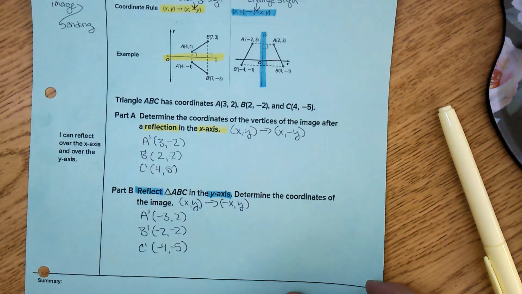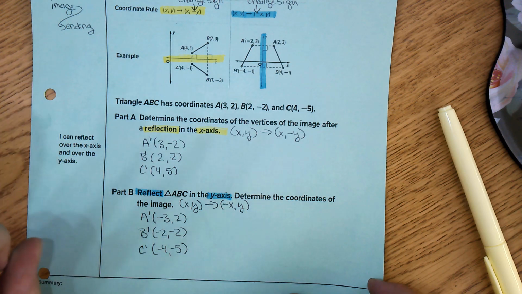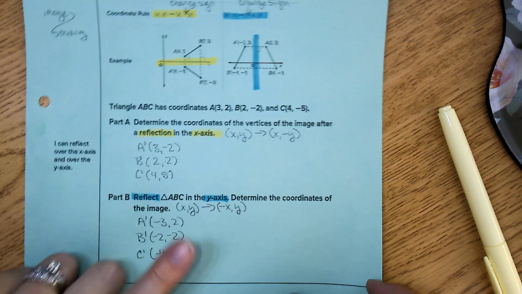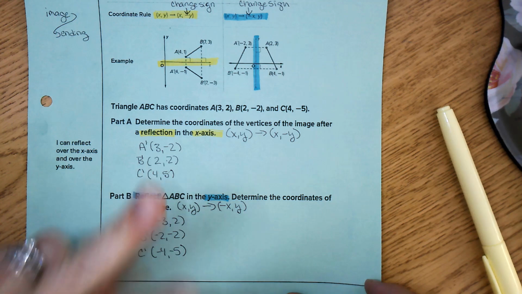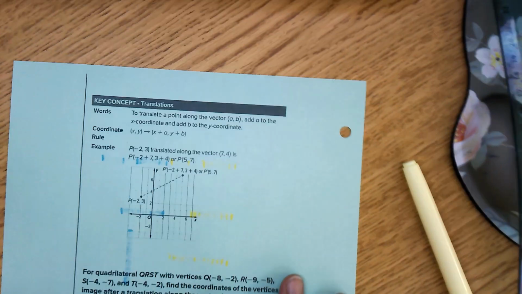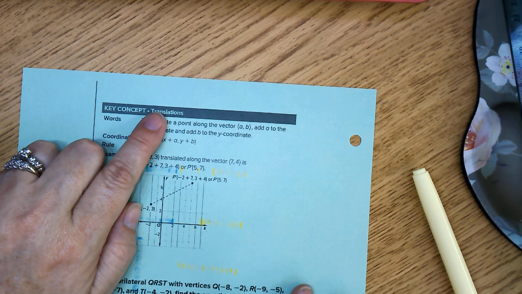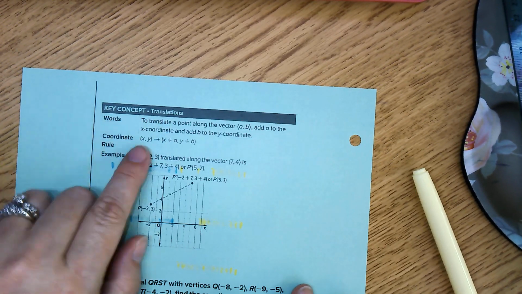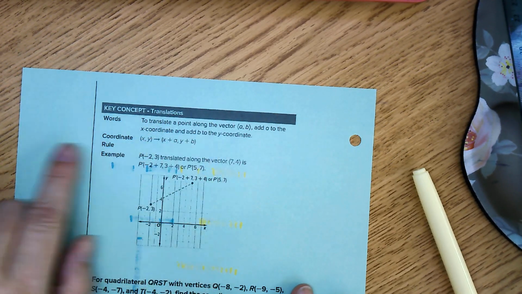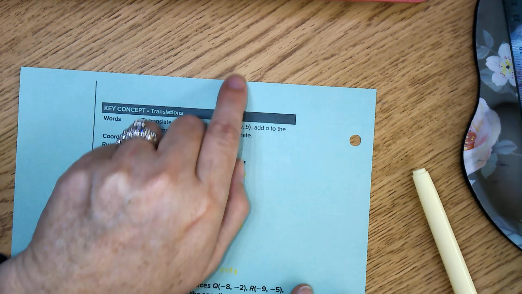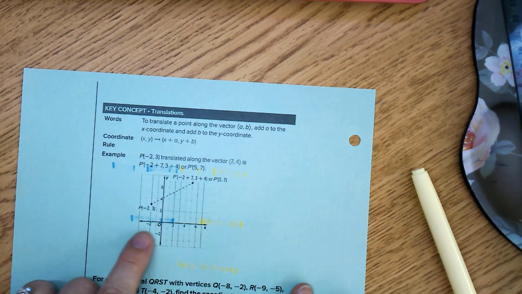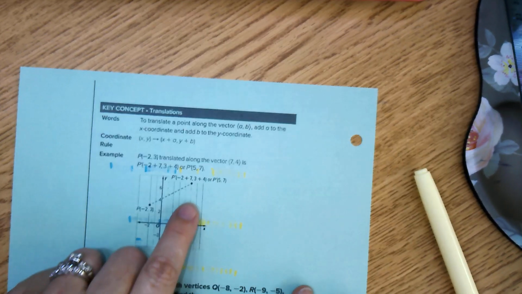So that's reflection, okay? Two rules. Reflect over the x, reflect over the y. Two rules. All right, so next on the back is translation. Translation is basically a slide. It's a slide and a movement along the coordinate grid, okay?